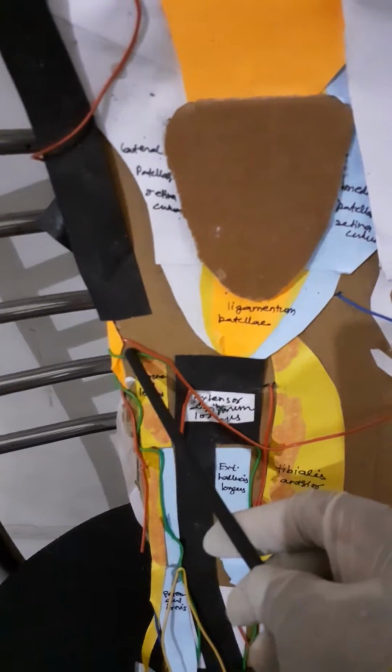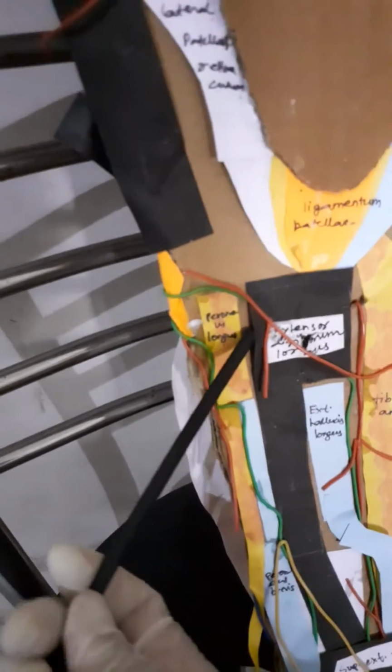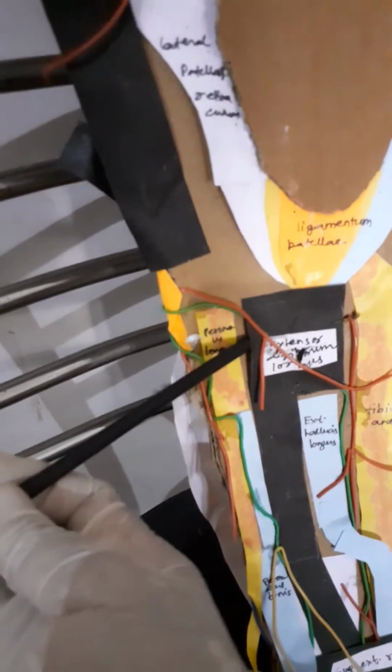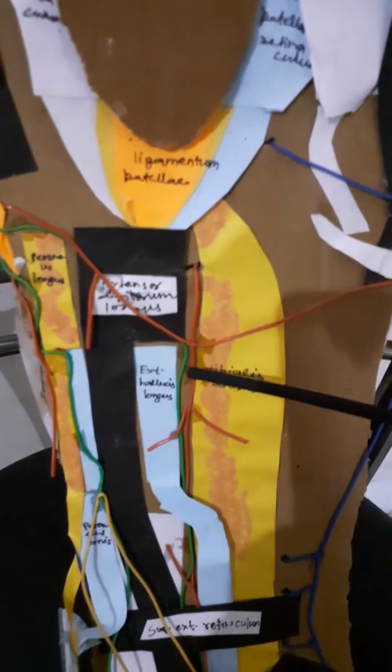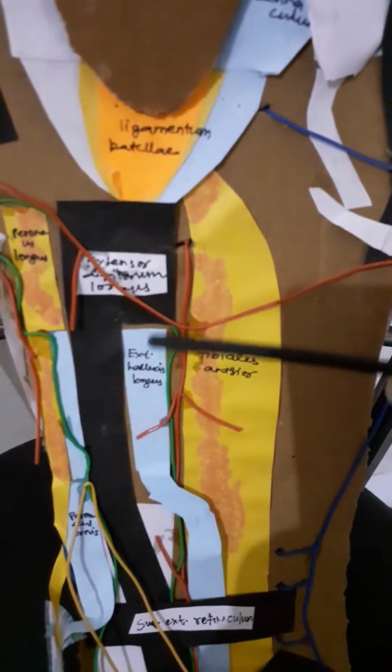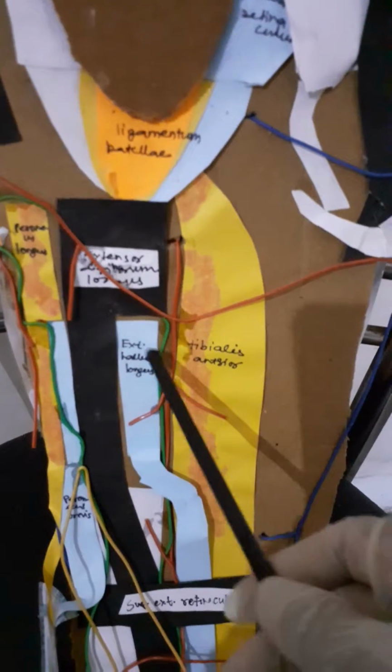The deep peroneal nerve goes just above the peroneus longus muscle, then runs inside, behind the extensor digitorum longus muscle, this black one, and then it comes to the level of the interosseous membrane. Now it accompanies the anterior tibial artery, this red one, and this is our deep peroneal nerve.